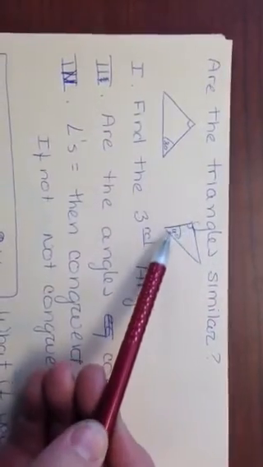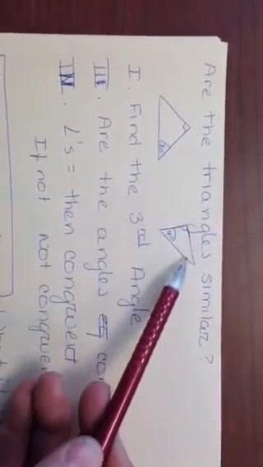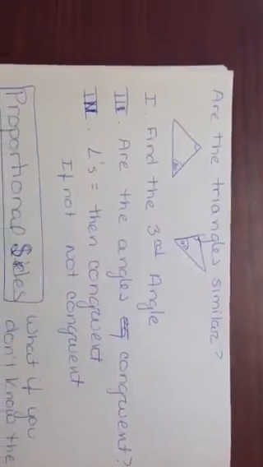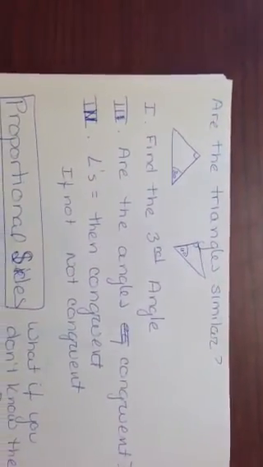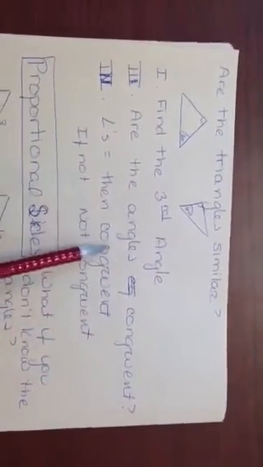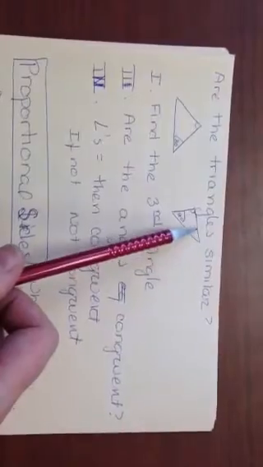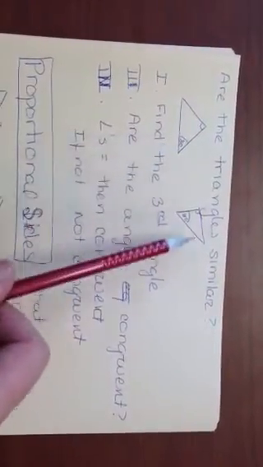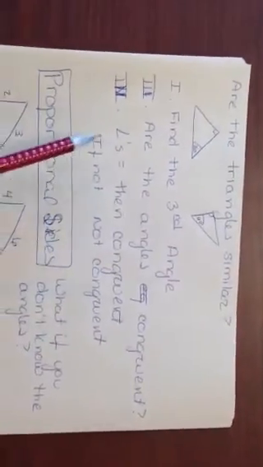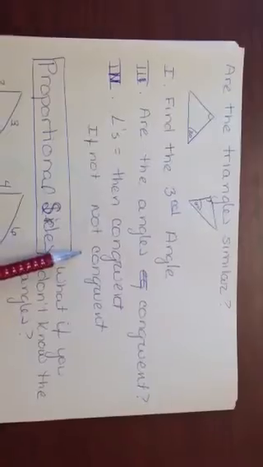Well, 90 plus 60, and then I need to take that away from 180. So what would that be? What is 180 minus 60 minus 30? All right, then once you get that, if this angle here is 30, then this angle would be congruent to this one, and this one would be congruent to that. So if the angles are equal, they're congruent. If they're not equal, they're not congruent. So go ahead and try that.